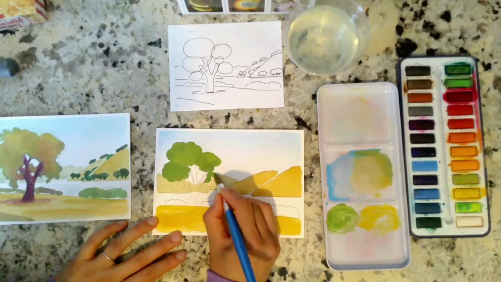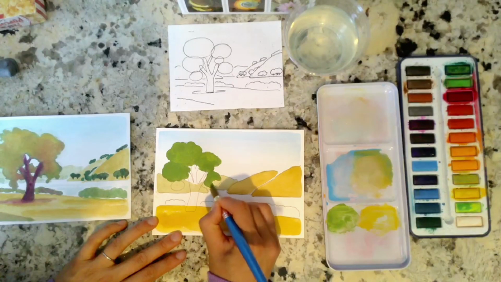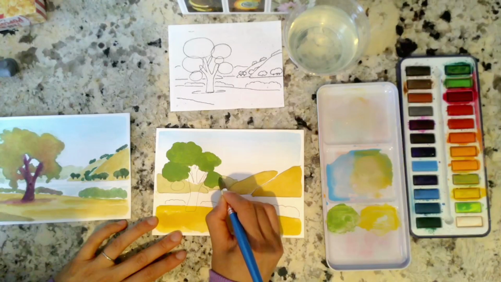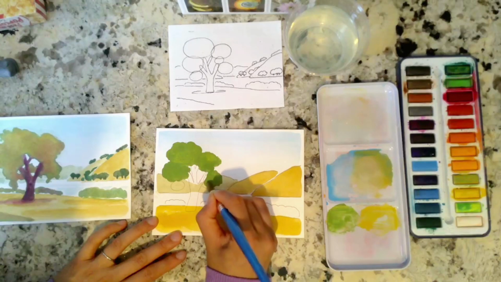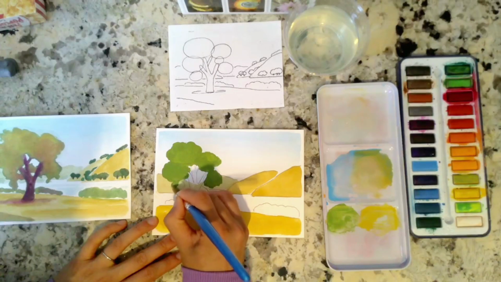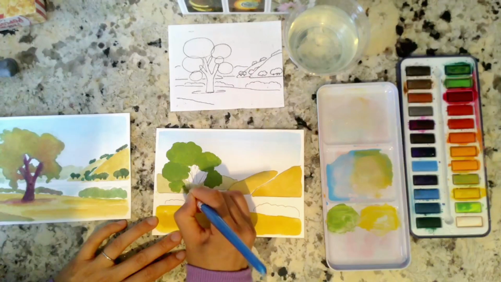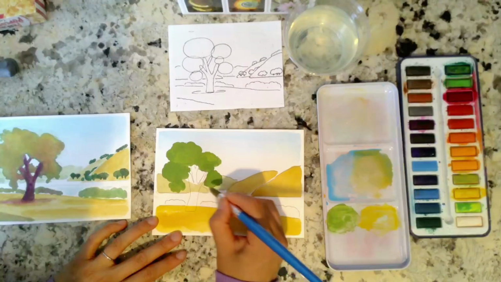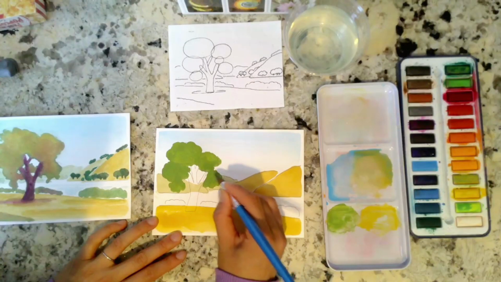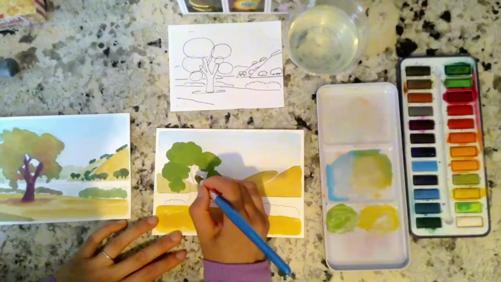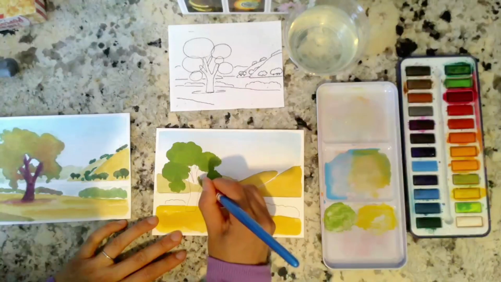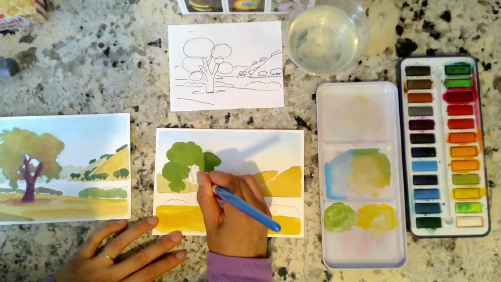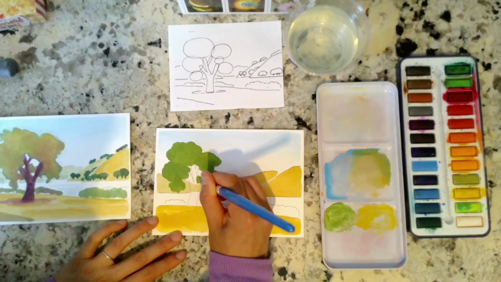I'm going to try to paint around my branches so I can still see the lines. I'll add some extra foliage I didn't draw in, like maybe behind these branches at the Y-shaped junction here. Oops. And if you do paint over your branch, it's okay because we'll cover it with a darker color later.